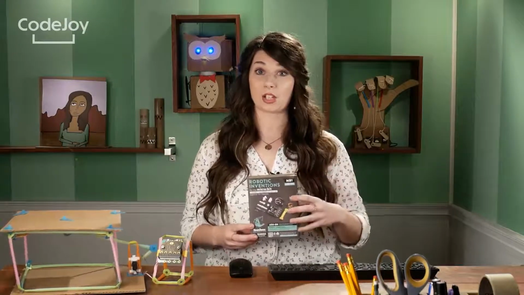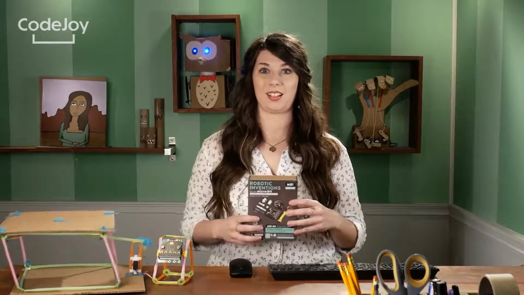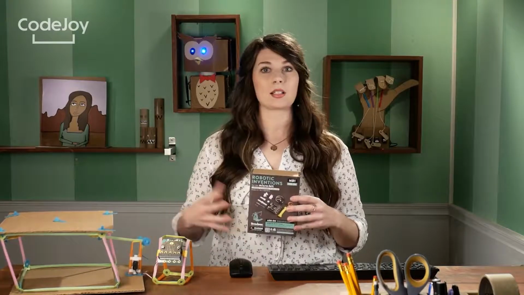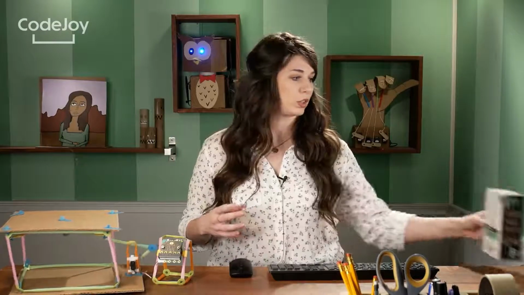We built a shake table using the Strawbees Robotic Invention Kit, and during the session, students coded this shake table here, and then we collected some data about how their earthquake simulations affected different building structures.